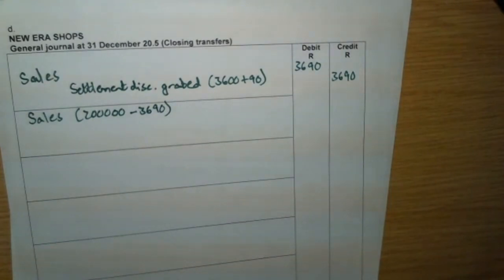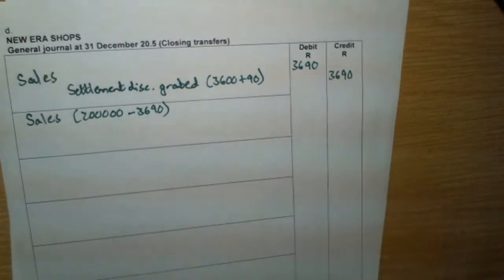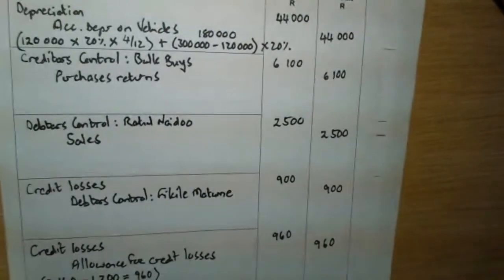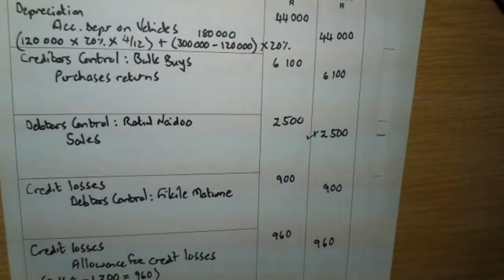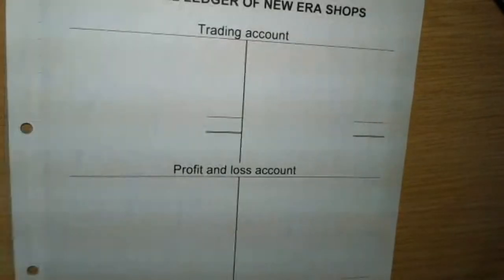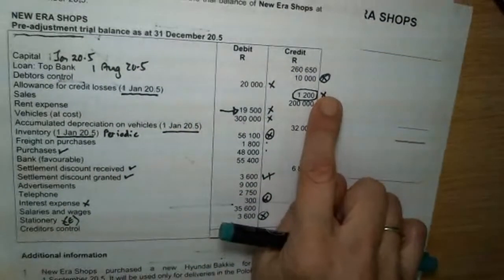There's another adjustment that I need to look for here on my journal adjustments. So that 3,690 is going to be subtracted because that was a debit to sales. I need to look on my journal adjustments. There was also this 2,500 that I need to add to sales for the year. So just to go back, we have the 200,000 in our trial balance.